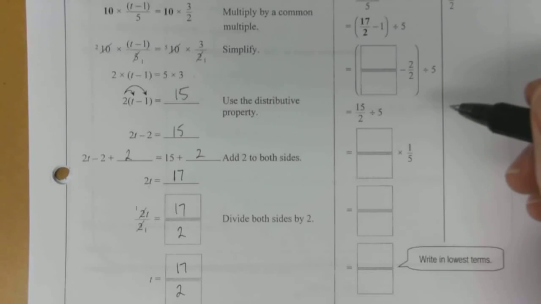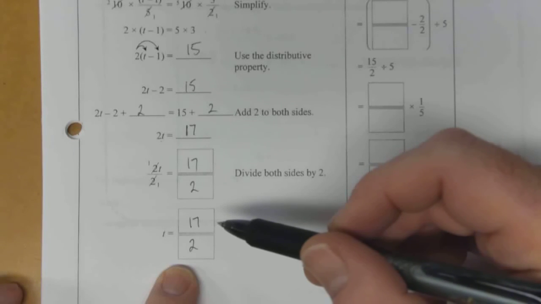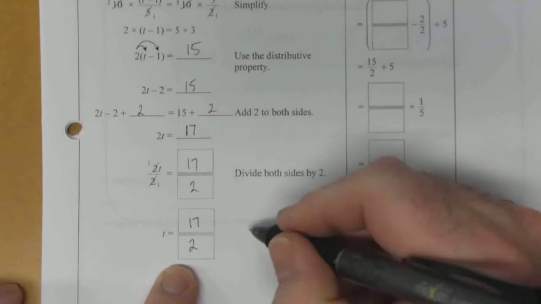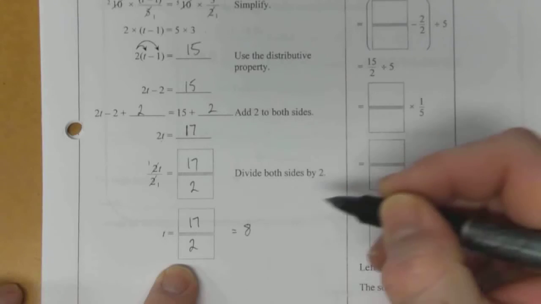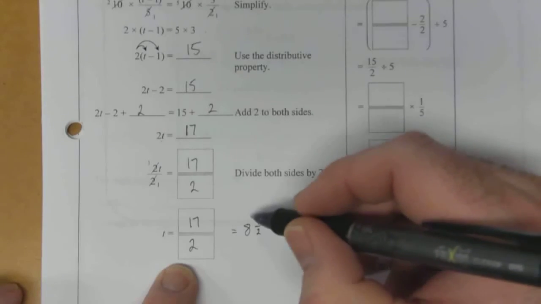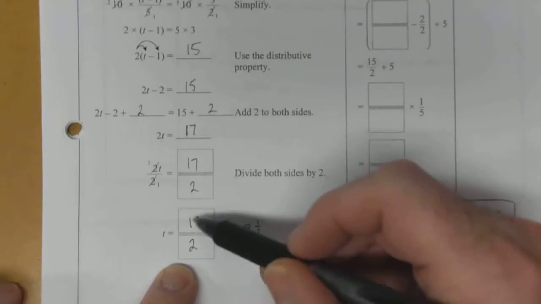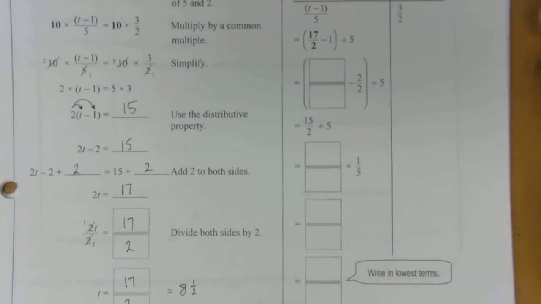Now, as a solution, I'm not real happy with an improper fraction. I would prefer to see it as a mixed number. 2 goes into 17 8 times with 1 remainder. So 8 and a half is what I would like to see as your solution. However, when checking your answer, you're going to want to use the improper fraction anyway.